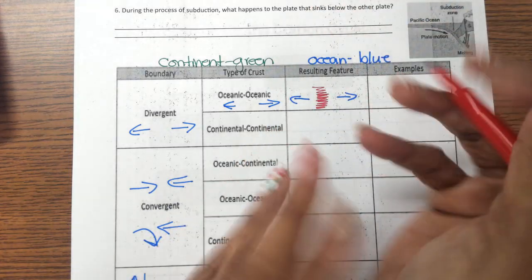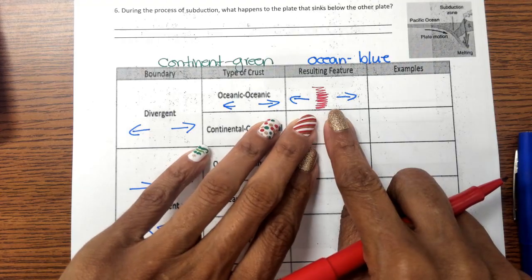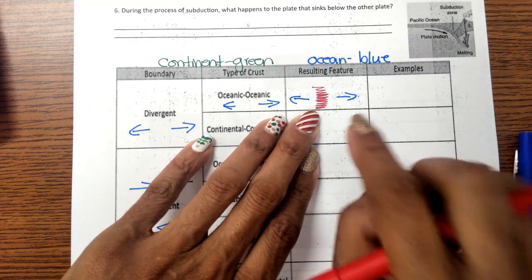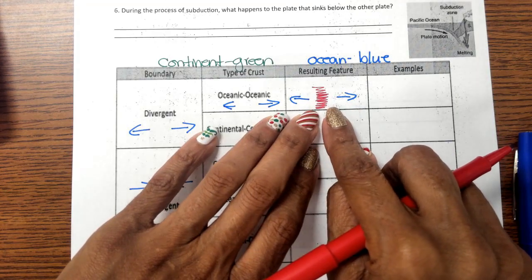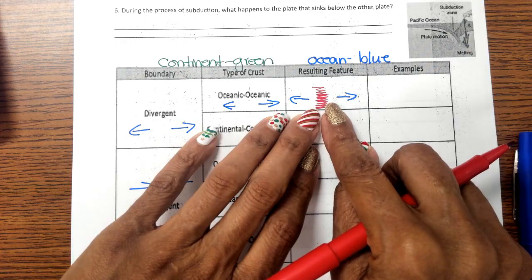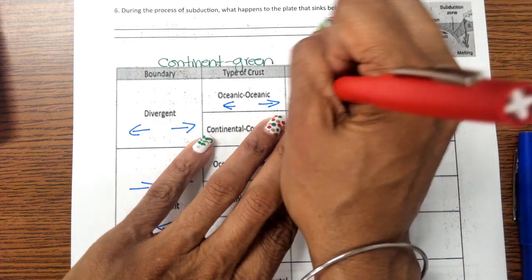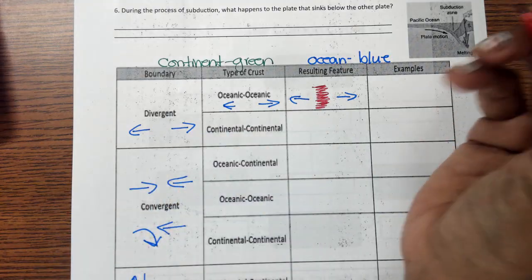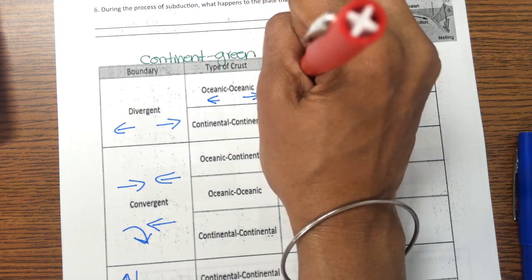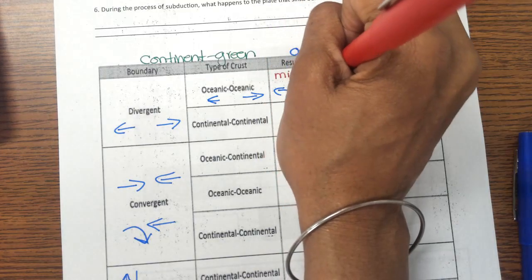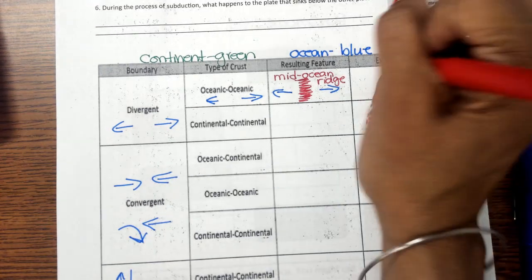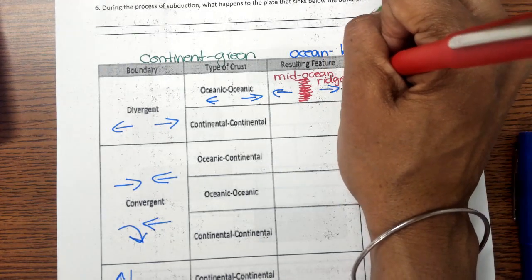When they move apart, that magma that is in the earth, when it comes out of the volcano, it's lava. When it's in the earth, it's magma. Okay? So that magma comes up and it hardens, and it makes what you call a mid-ocean ridge. Okay? And an example is the Mid-Atlantic Ridge.